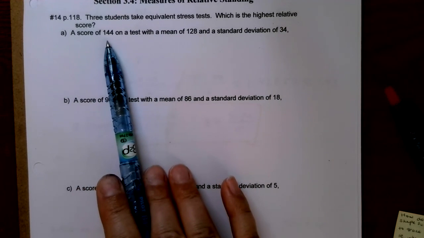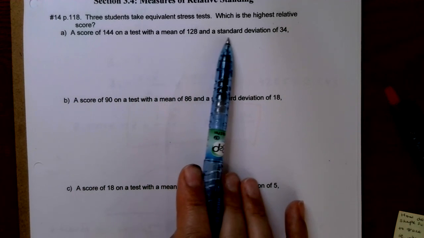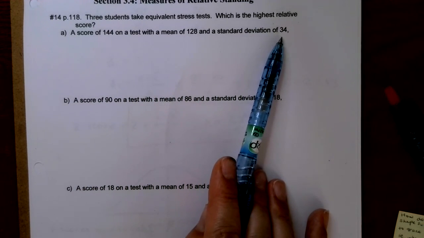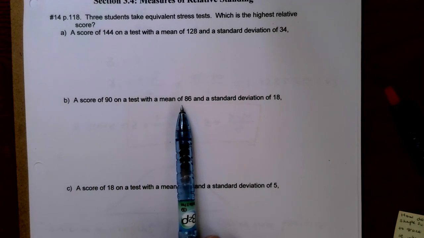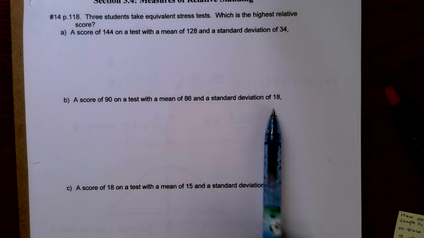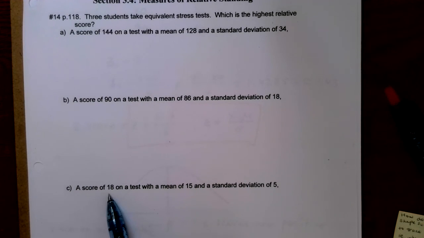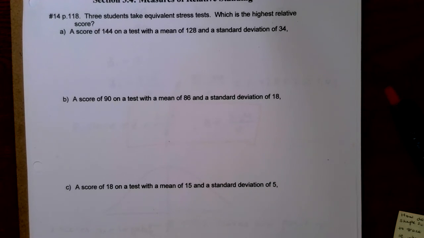A score of 144 on a test with a mean of 128 and standard deviation of 34, or a score of 90 on a test with a mean of 86 and a standard deviation of 18, or maybe a score of 18 on a test with a mean of 15 and a standard deviation of 5. So I want you to think about this question and give me the answer.